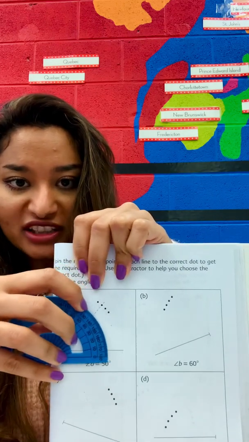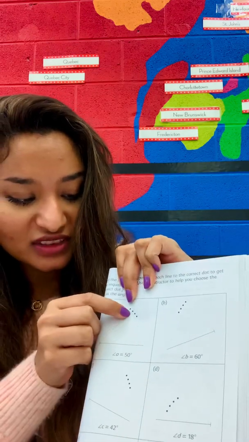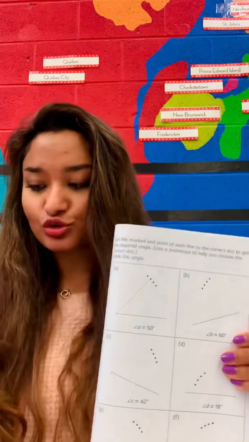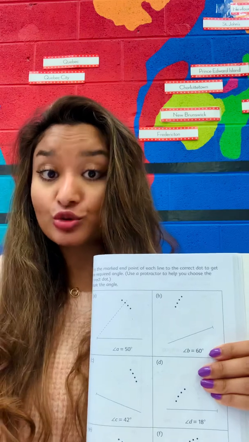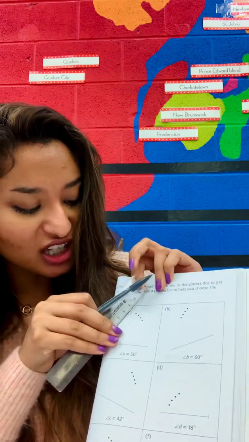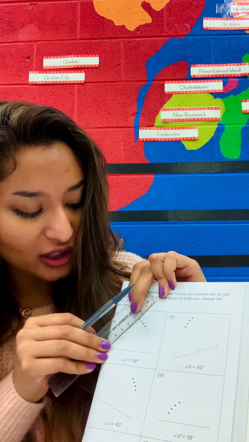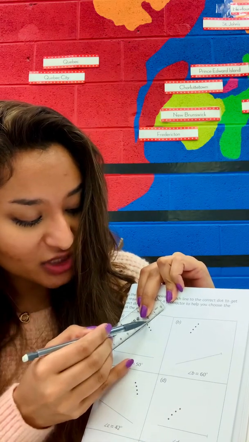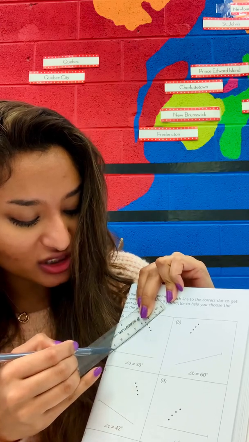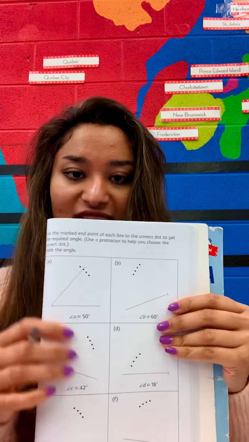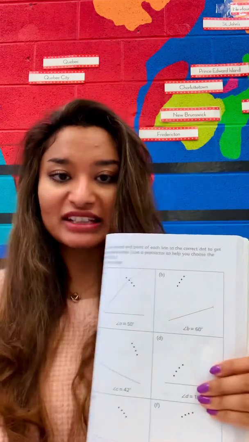So which dot am I going to choose? They've done it for you. I'm going to choose the second dot. So once I'm done choosing where is the correct dot, all I'm going to do is draw a line over, because that's where the protractor showed, the 50 showed right on the second dot. Does that make sense? That's how you're going to complete this.